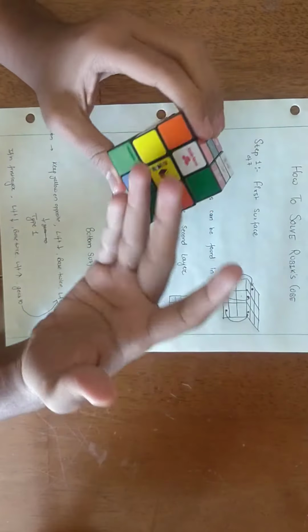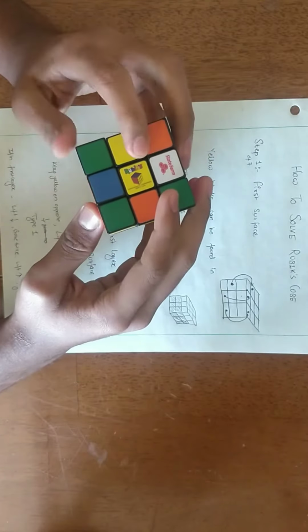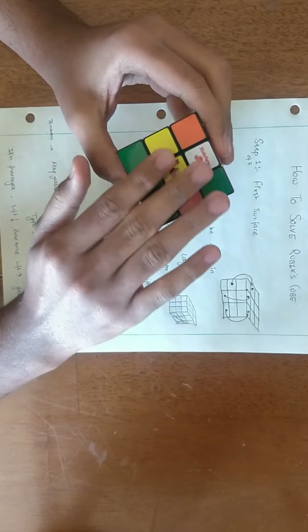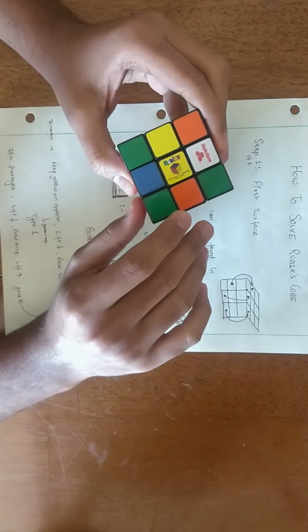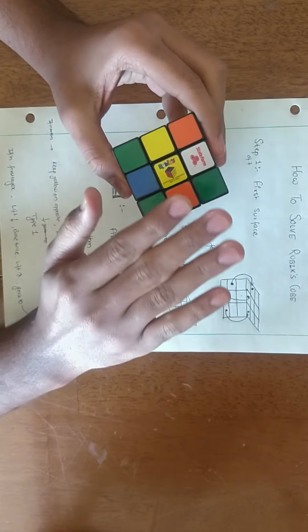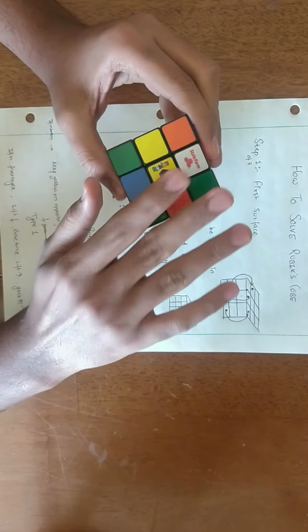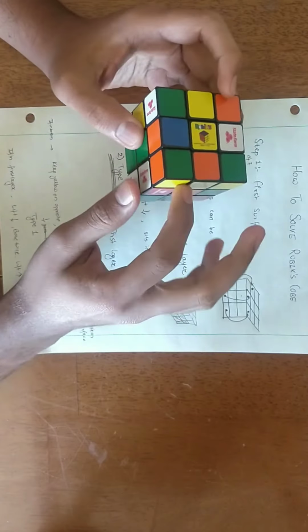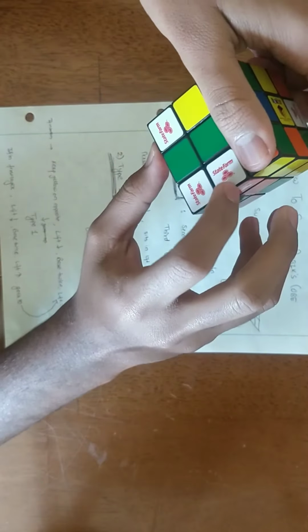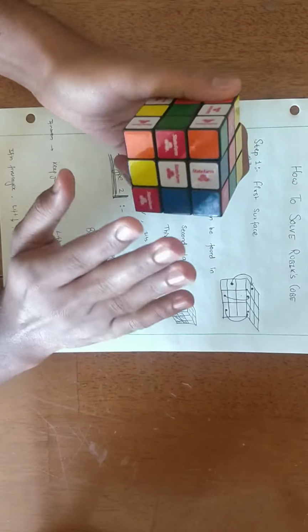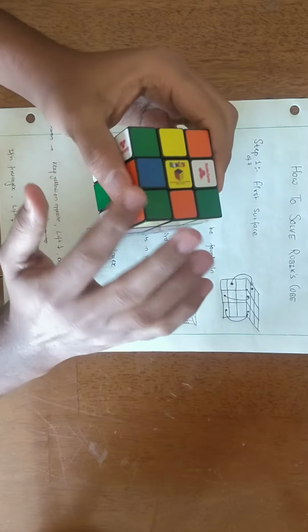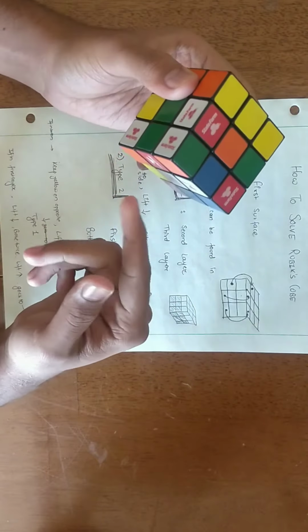called solving the first surface, and what we do here is we want to bring all the yellow blocks on this surface. If they are not on this surface, that means they are either in the first layer, second layer, third layer, or the bottom surface. Makes sense, right? If something is not here, then it would be in either of these places.